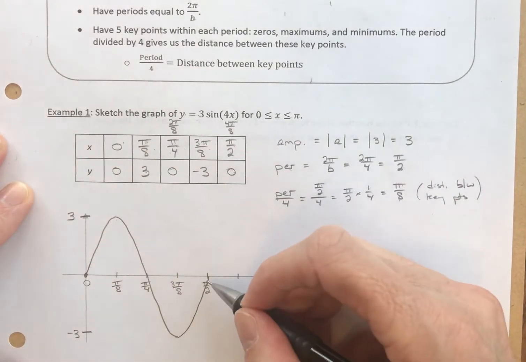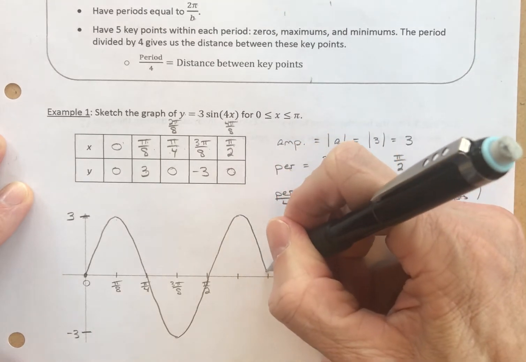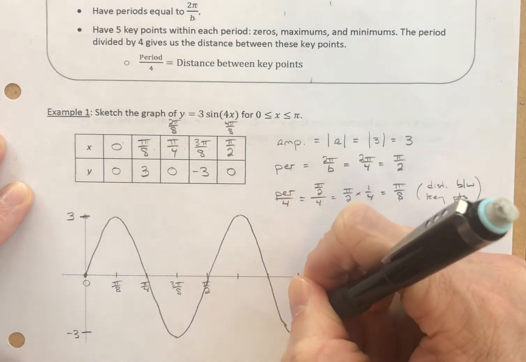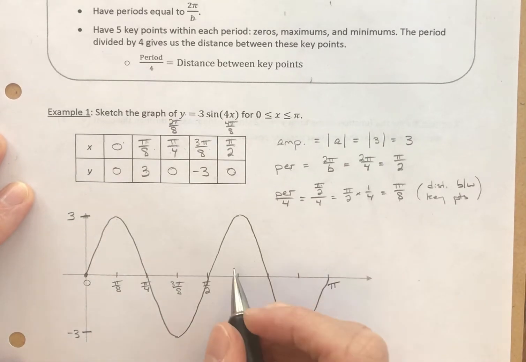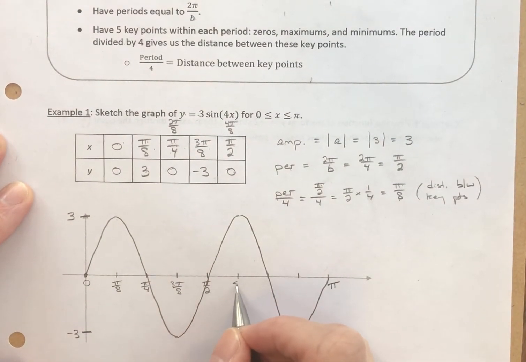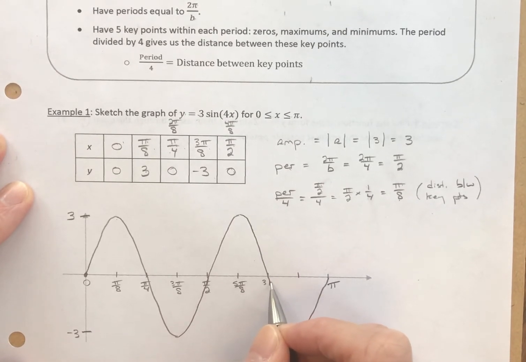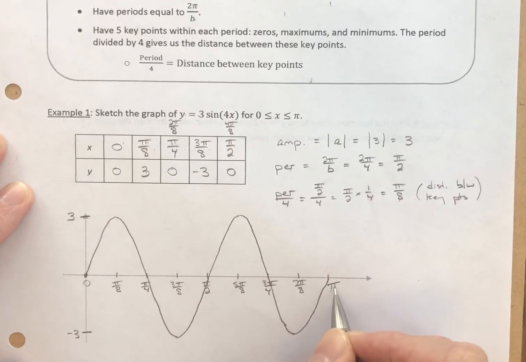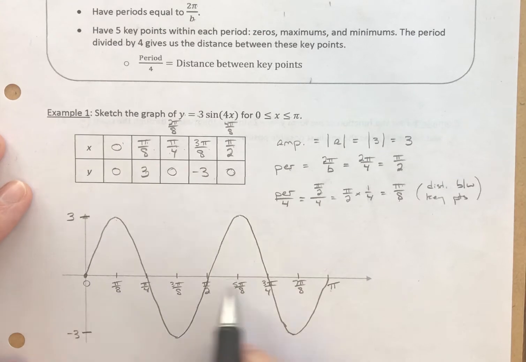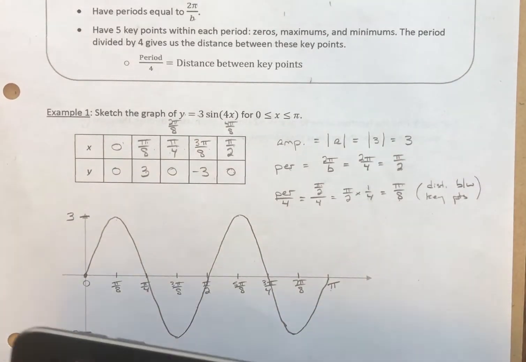Let's continue. I'll go back up here, come back down here, and come back to here. And this is pi. Again, this is 4 pi. This is 5 pi over 8. This is 6 pi over 8, which is 3 pi over 4. This is 7 pi over 8, and there's 8 pi over 8, which is pi. So there you have it. There's the graph of that. Let's take a look at that in Desmos.